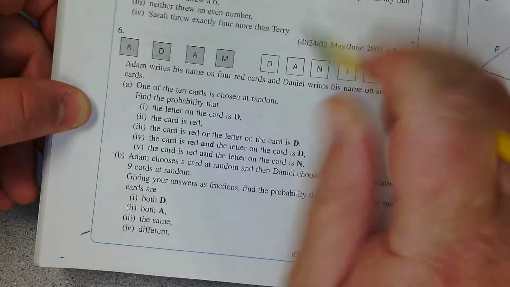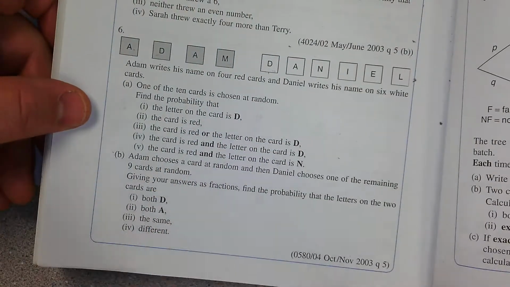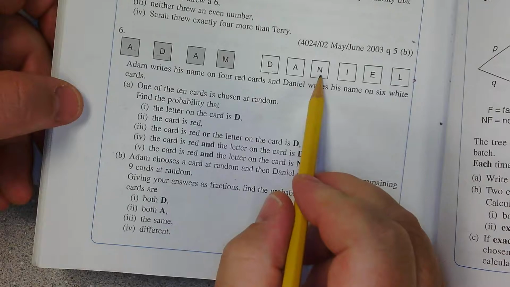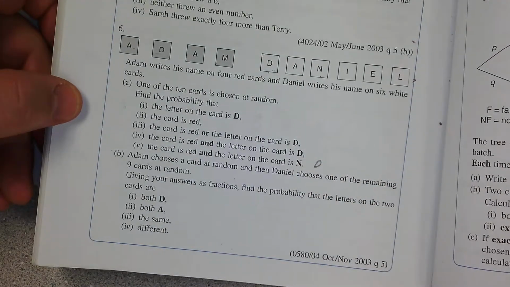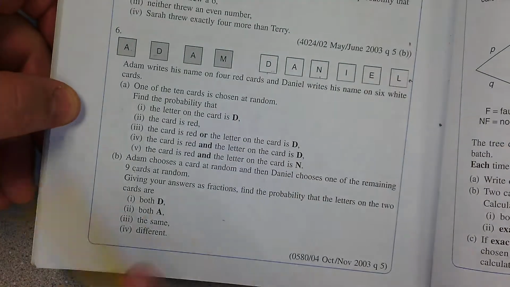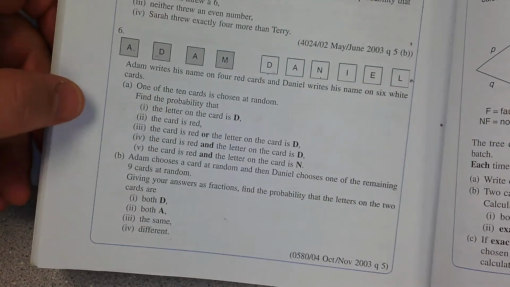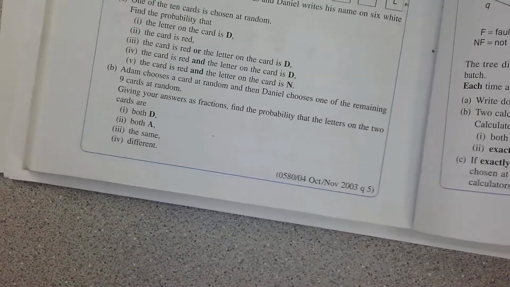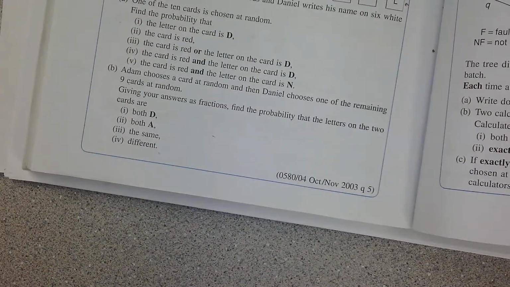Next up, the card is red and the letter is an N. Well, there's only one N, and it's not red, so that's 0. That's impossible. There is no way that could happen. Now, Adam chooses a card at random, and then Daniel chooses one of the remaining 9 cards. Give your answers as fractions.